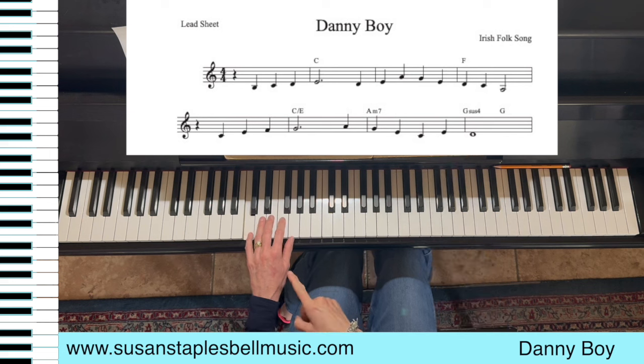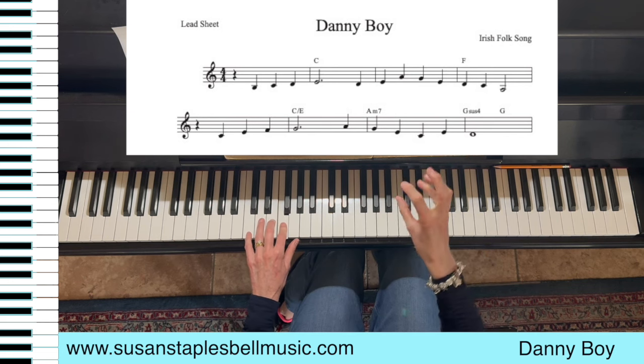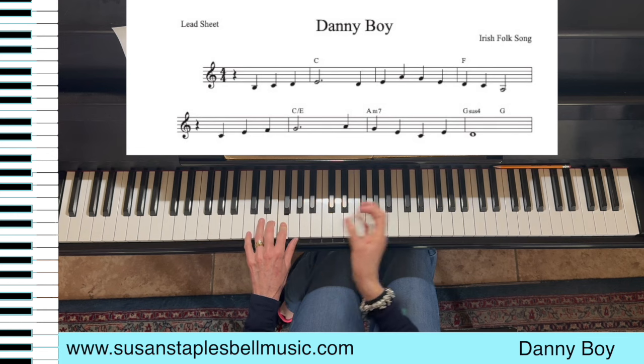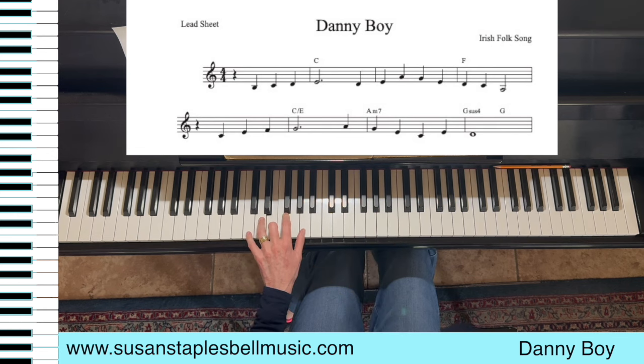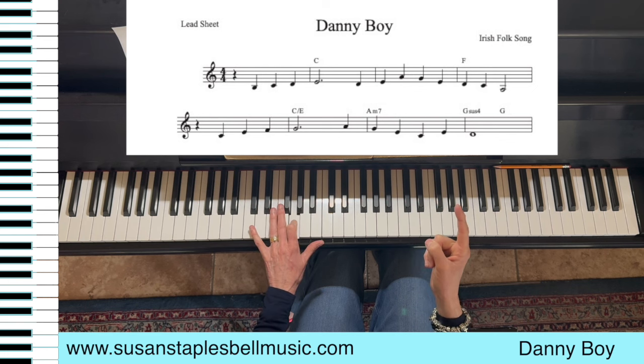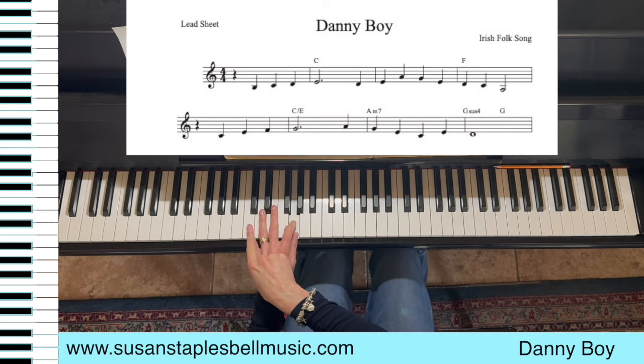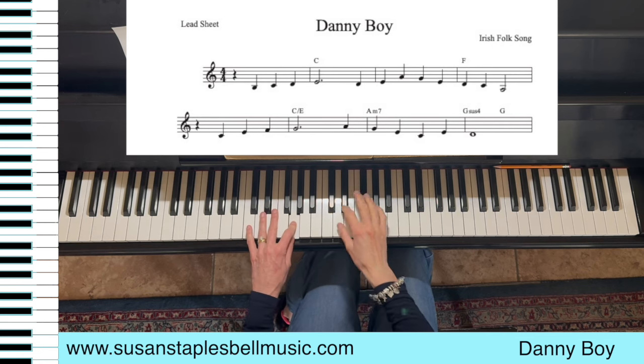The next chord I see is F, so I can just play it with my F. The next one is C over E. I'm just going to play the E, because the E is on the bottom. Then it says A minor, I can play an A. Then it says G sus 4 with a G. So I'm going to play the first 2 lines just using the root note or the letter of the chord symbol. Here we go.